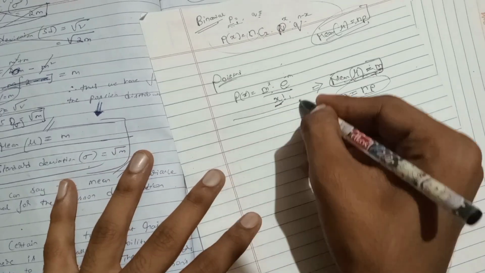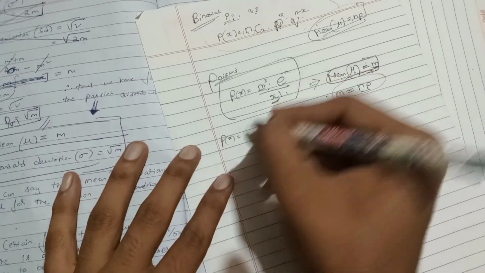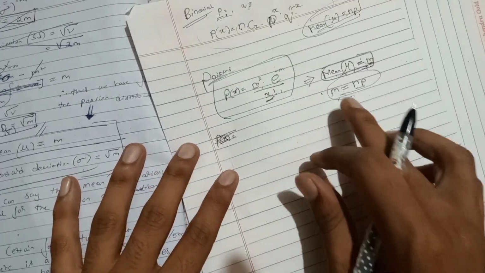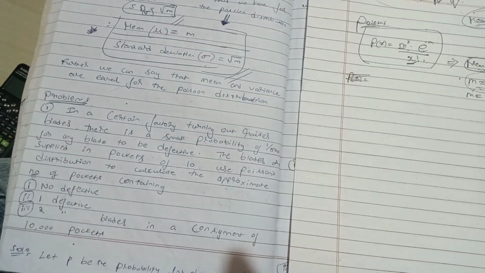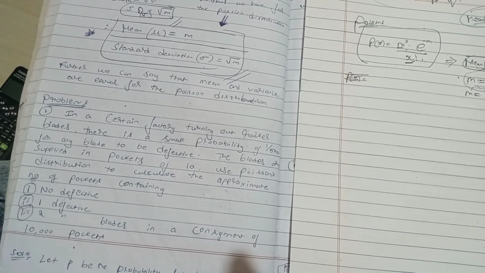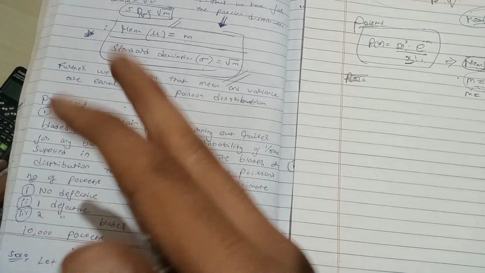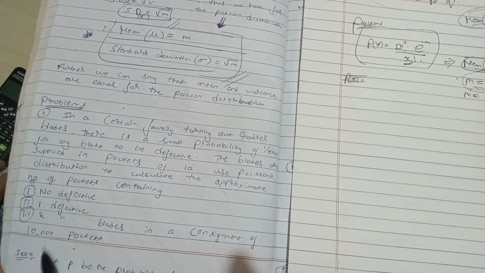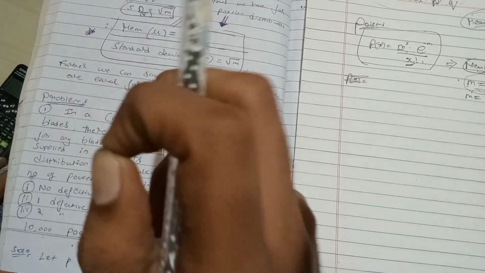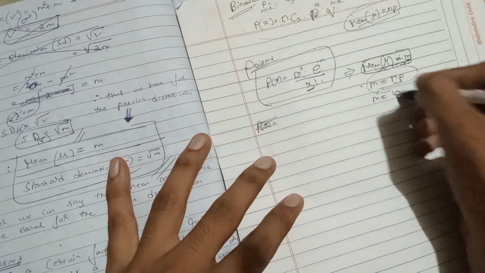Okay, so I have this formula, Poisson's distribution, so in my case, P of x. First I have to find the mean value, that is m is equal to np. In my case, what is the n value? Don't get confused. I have 10 blades in a single pocket, and there are 10,000 pockets. You need not consider the 10,000 pockets. No, you have to consider the blades. There are 10 blades in each pocket. That means your n value is 10.